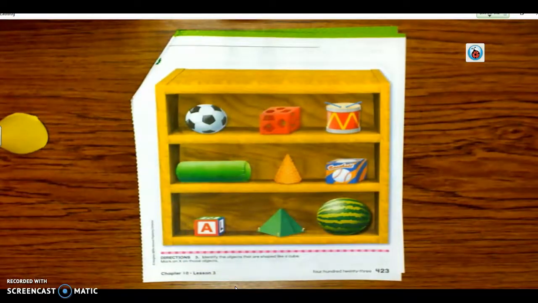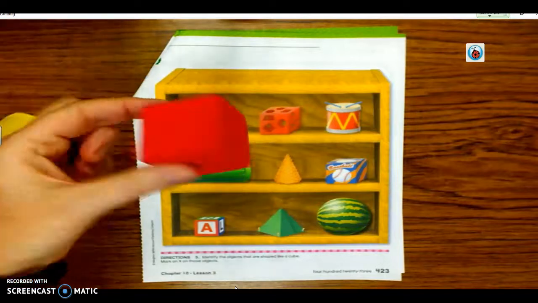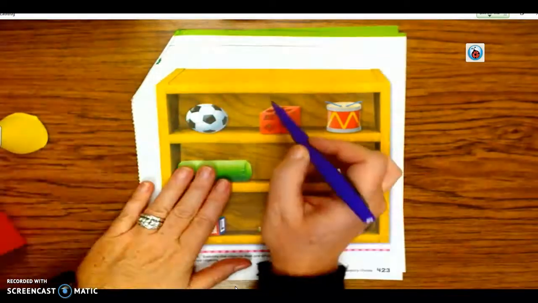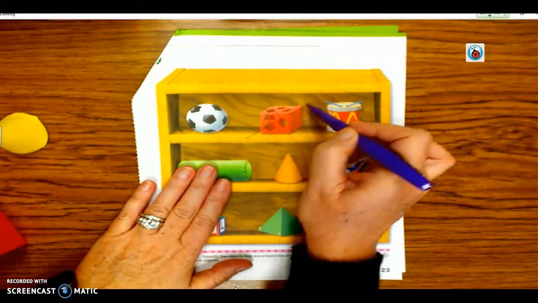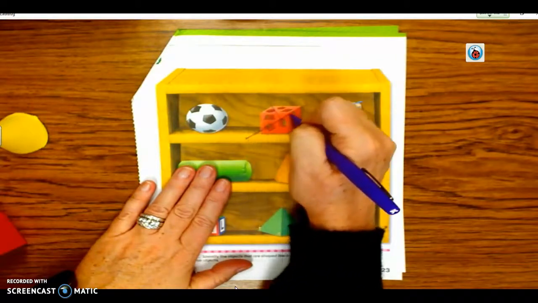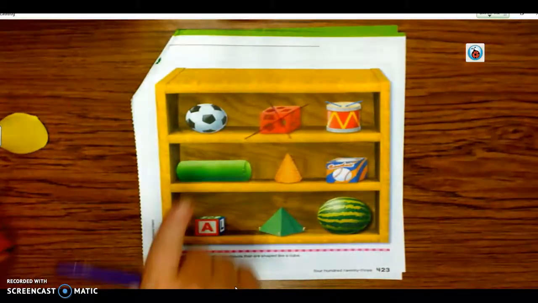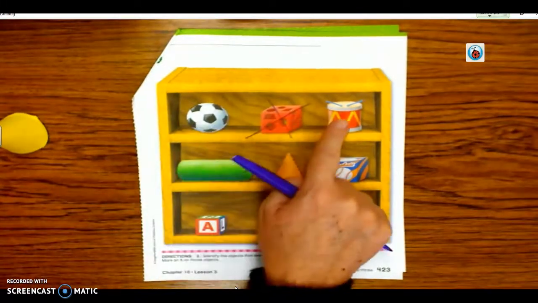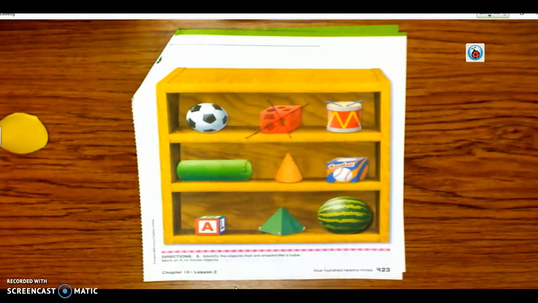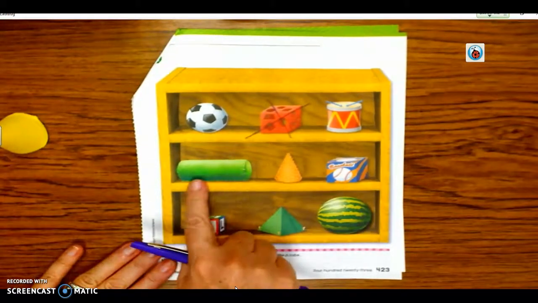Which one of those is shaped like a cube? Yes, the little toy or game. This is something you all probably played with when you were little. All right, this is a sphere. This is a cylinder.